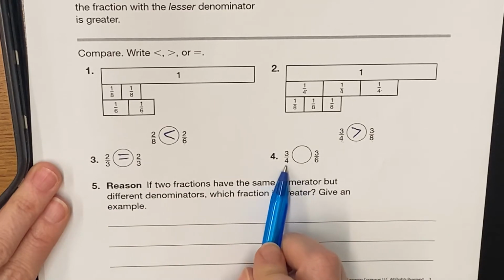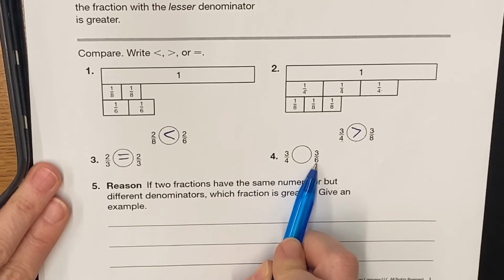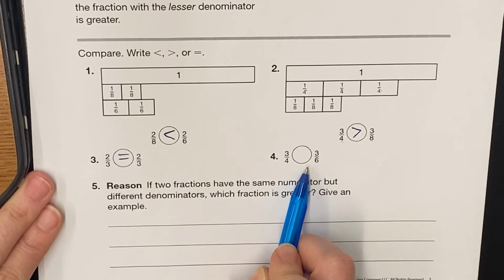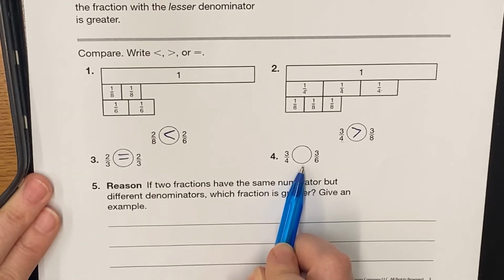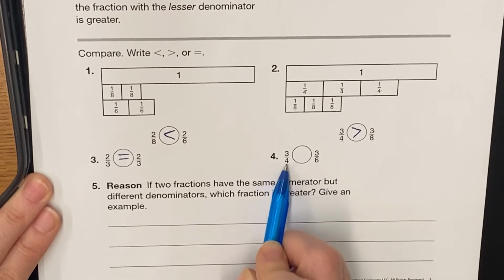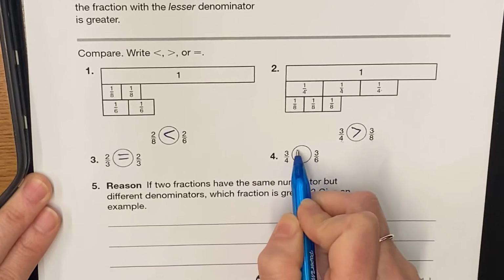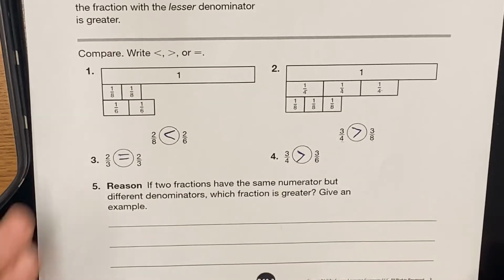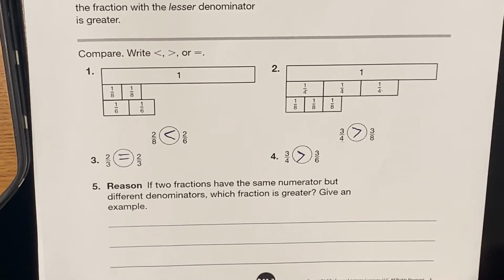Number 4, 3/4 and 3/6. We don't have fraction strips to help us, so we're going to use our poem. If the numerators are the same, the smallest denominator wins the game. 3/4 is greater than 3/6. Sorry. Okay, number 5. If two fractions have the same numerator but different denominators, which fraction is greater?